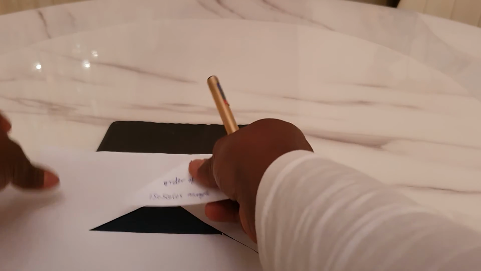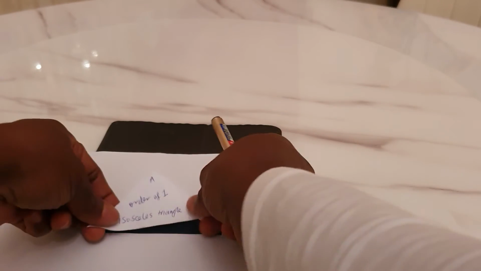So let's have a look at the triangles. A triangle has got 3 sides. So I've got an isosceles triangle here. I've already written order of 1 because it doesn't fit in any other way apart from the starting point. If I try to put this angle here, it will not fit. And if I try to put it here, it doesn't fit. It has to go back to its original position. So it has an order of 1.